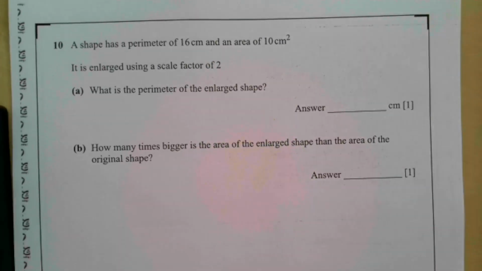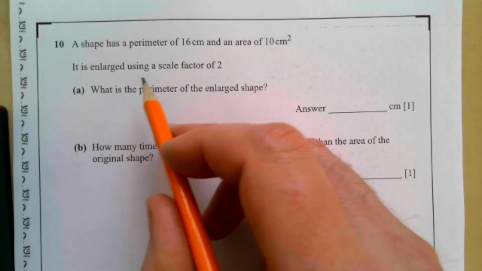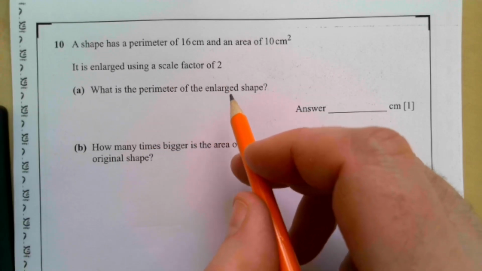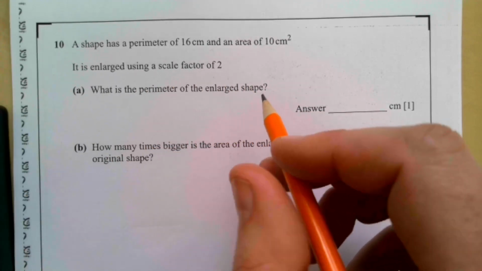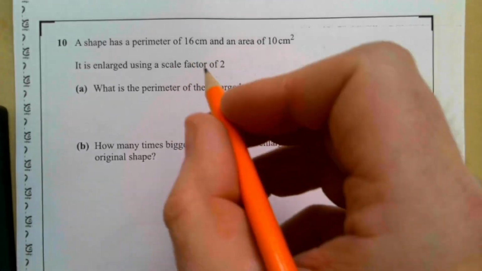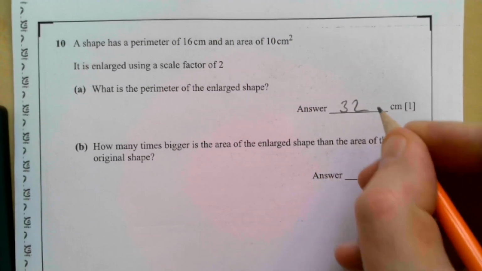Question 10. A shape has a perimeter of 16 centimeters and an area of 10. It is enlarged using a scale factor of 2. What is the perimeter of the enlarged shape? Well, the perimeter is going to double because it's the length of the sides. So it's scale factor 2, so it's going to be times by 2. It's going to be 32.